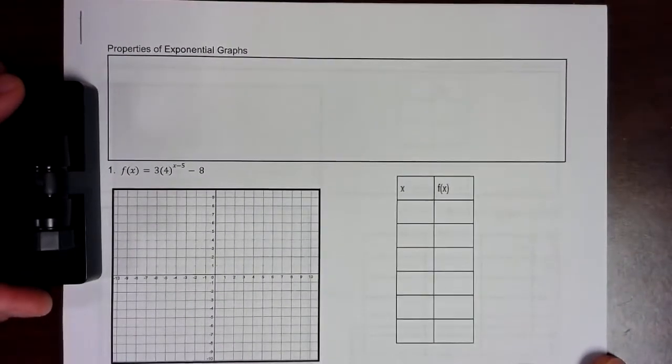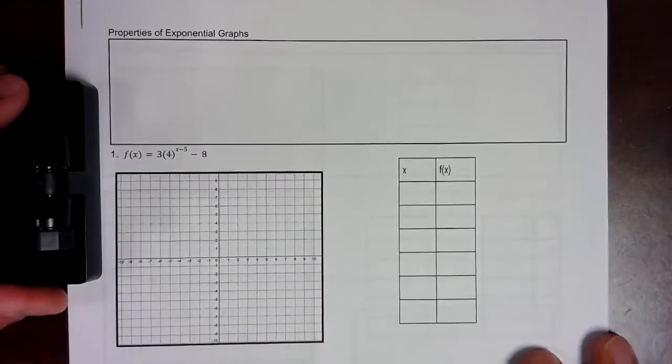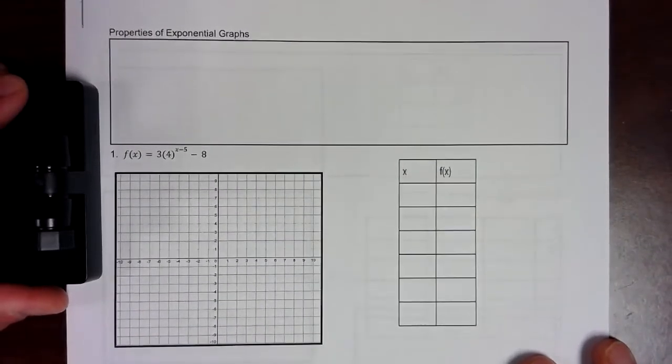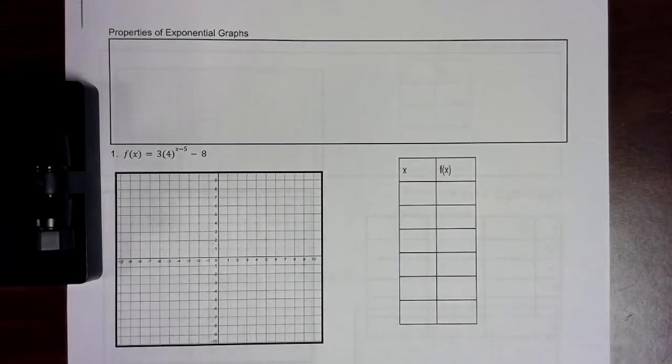Hi everyone. Today we're going to work on graphs of exponentials and also logs. We're going to start off with exponentials, and I'm going to actually show some calculator tricks on how we can make this process go a little bit faster.